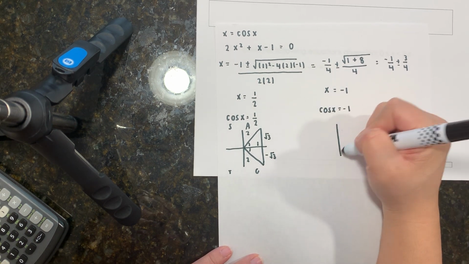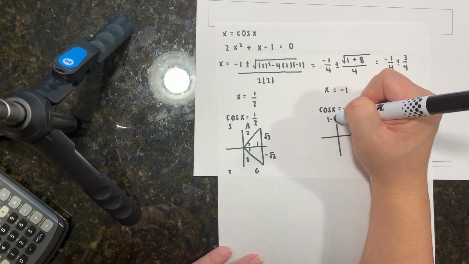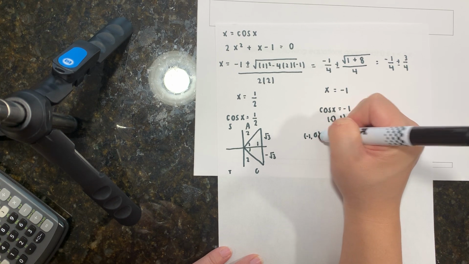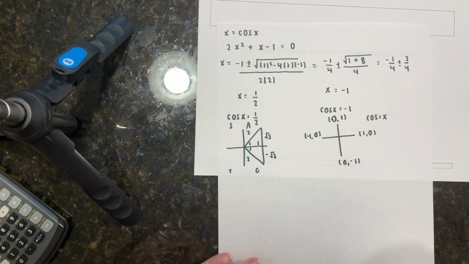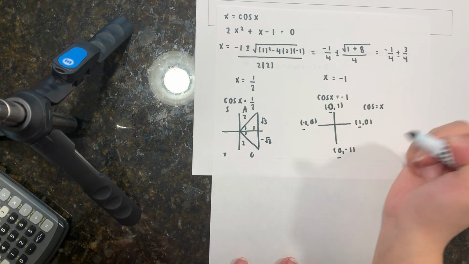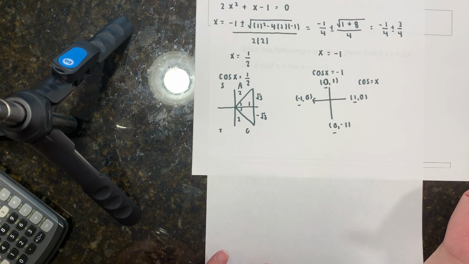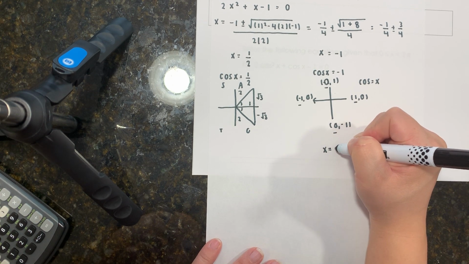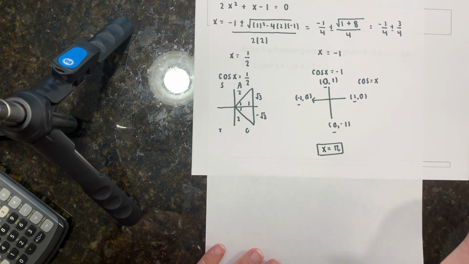This one right here, -1, I actually need to use my unit circle. So I'm going to draw that. 1, 0, 0, 1, -1, 0, and then 0, -1. And cosine is equal to the x coordinate on that chart. So on this chart, if I underline all of my x coordinates, the only x coordinate that's equal to -1 is this one right here. That's equal to 180 degrees. Now 180 degrees is actually equal to pi radians, which means that my answer is just going to be pi.